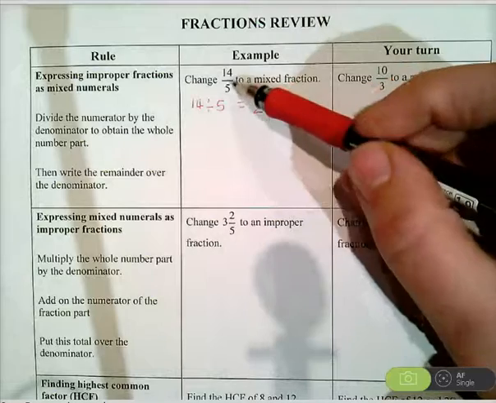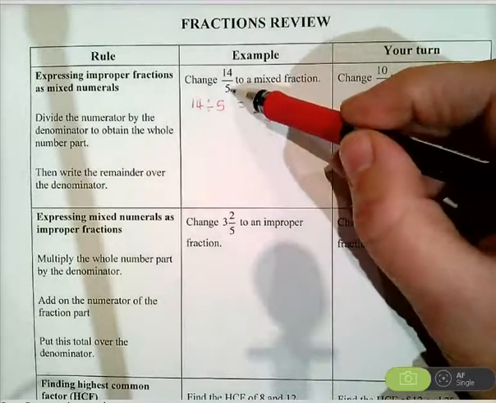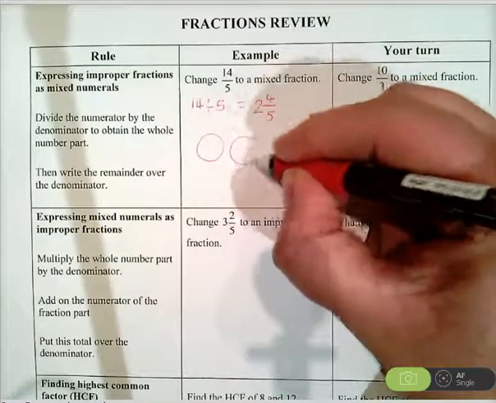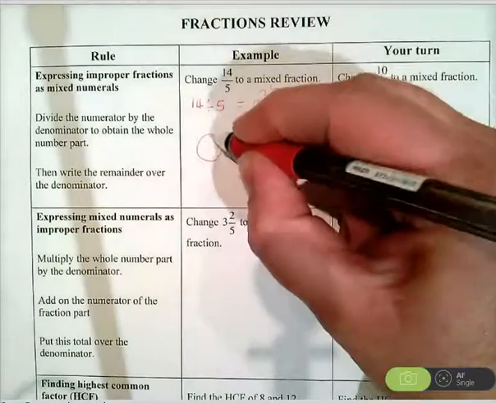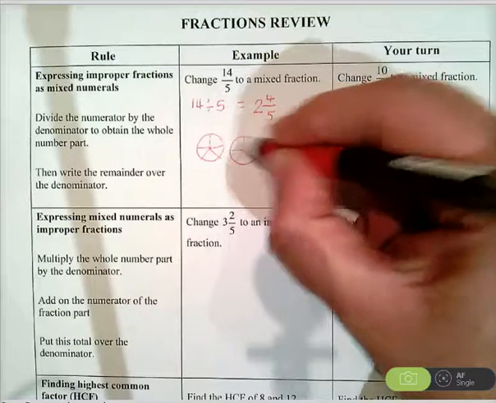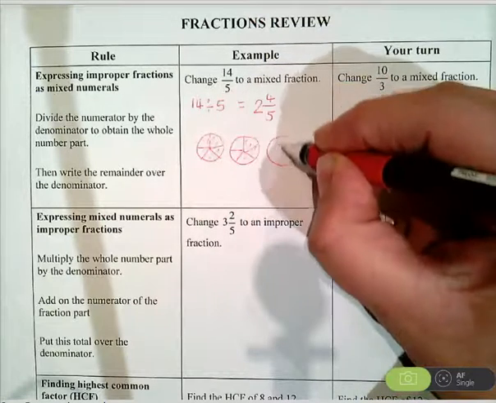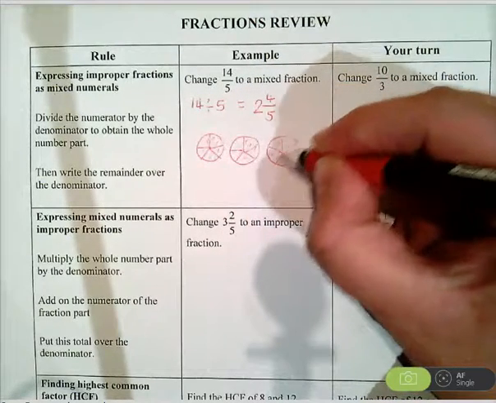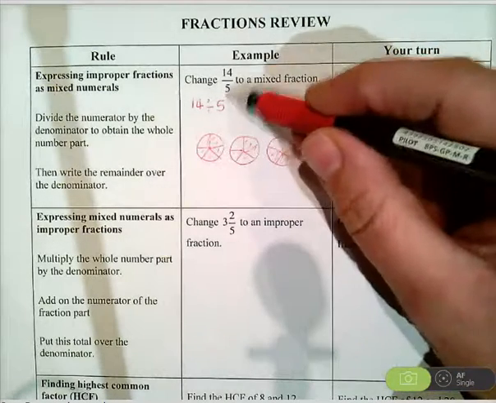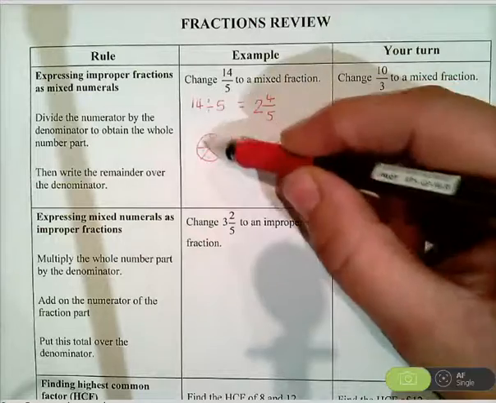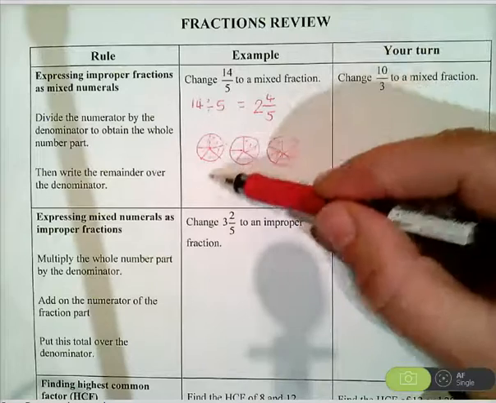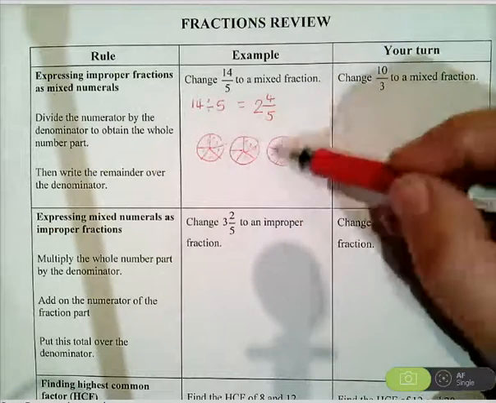The other thing you can think of, if you're thinking of pizzas, for example, is that each pizza is cut into 5 pieces. In the first pizza, we have 5 pieces. In the second pizza, we have 5 pieces. And in the third pizza, I'm just going to draw those all up. So first pizza is cut into 5. Second pizza is cut into 5. So we've got 5, we've got 10. The third pizza is also cut into 5, but only 4 of them are shaded. So that gives us 14 fifths. Each circle is cut into fifths, and we've got 5, 10, 11, 12, 13, 14 fifths. So that is the same as having 2 whole circles or 2 full pizzas and 4 fifths.